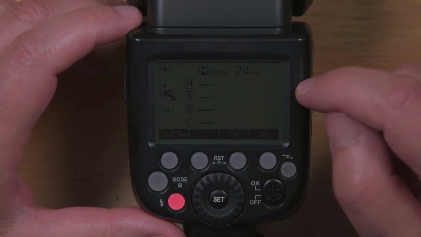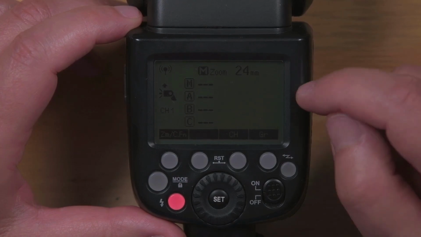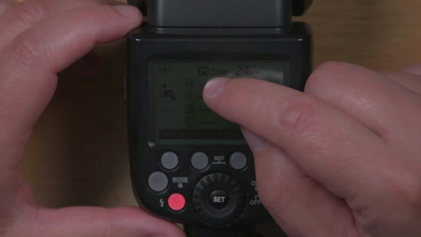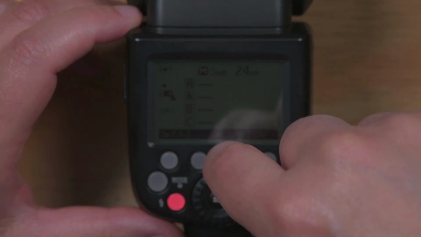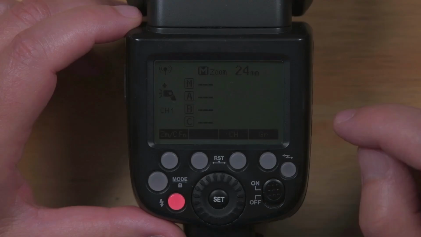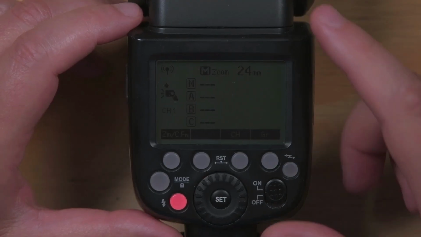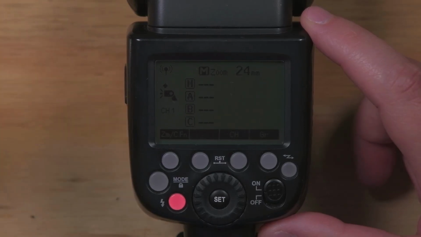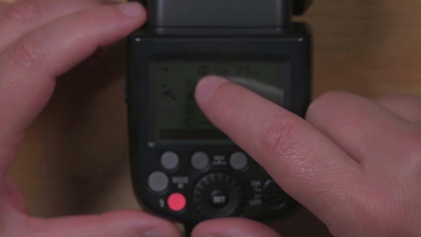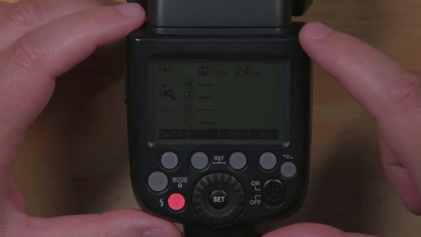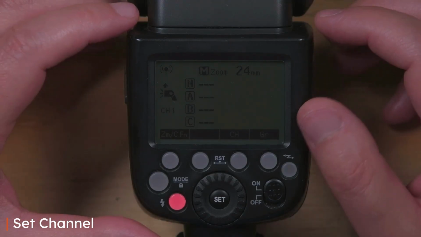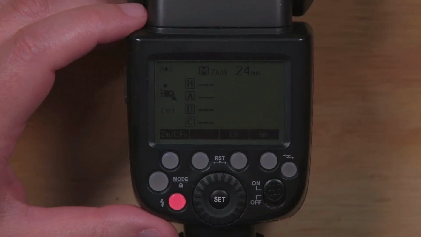This is a TT685 for Fujifilm, so it includes the master group, which refers to this, the transmitter. But if you use, let's say, a TT685 for Canon, you will only see 3 groups here, A, B, and C. First, we're going to set the channel on the TT685, and it's pretty simple.